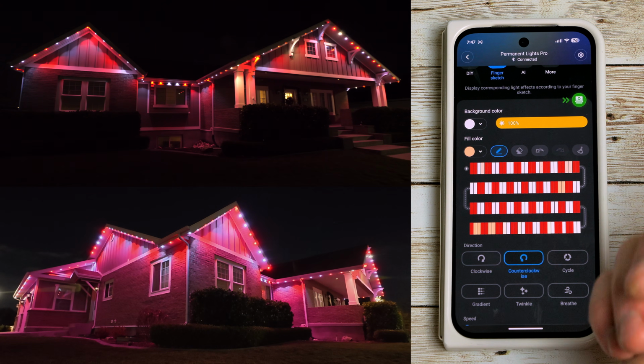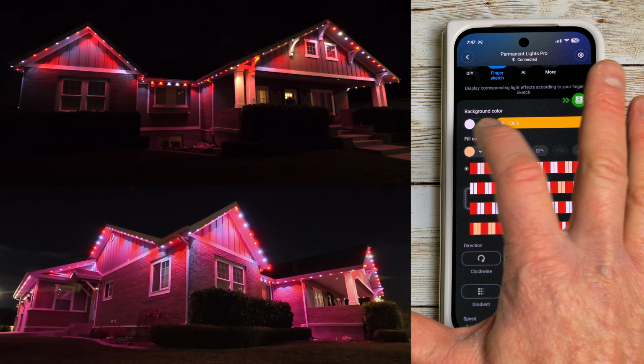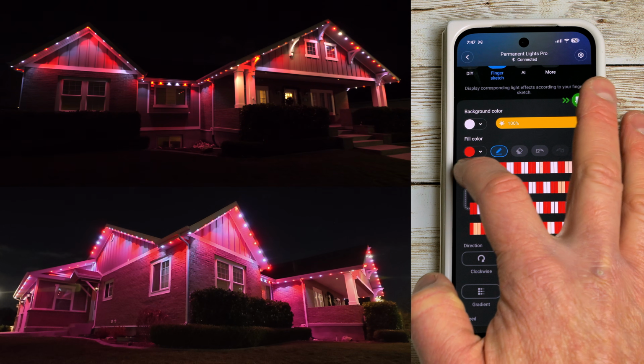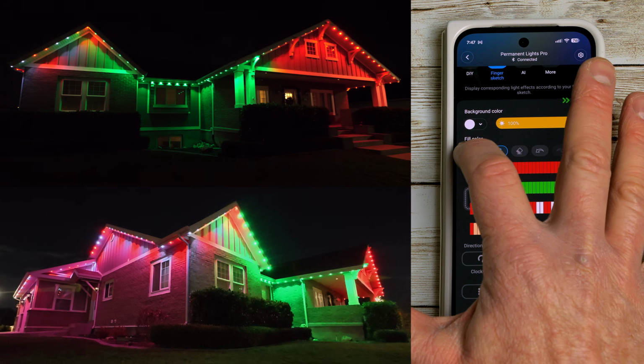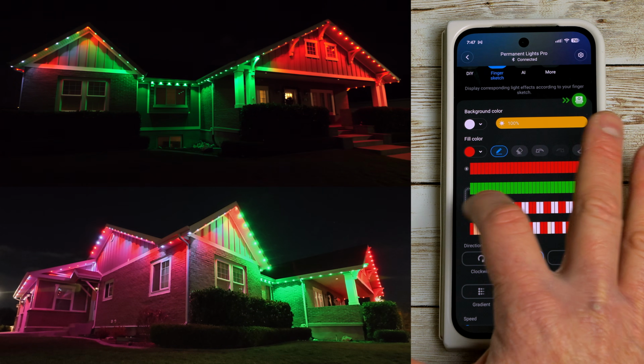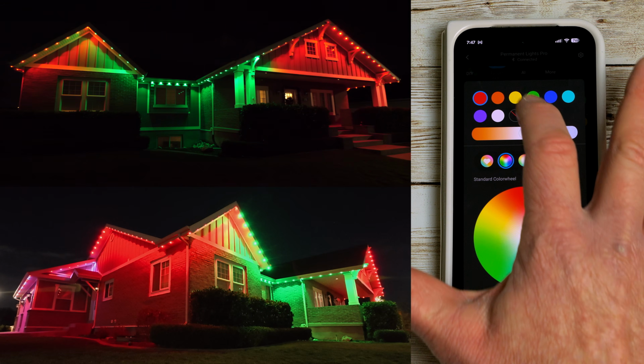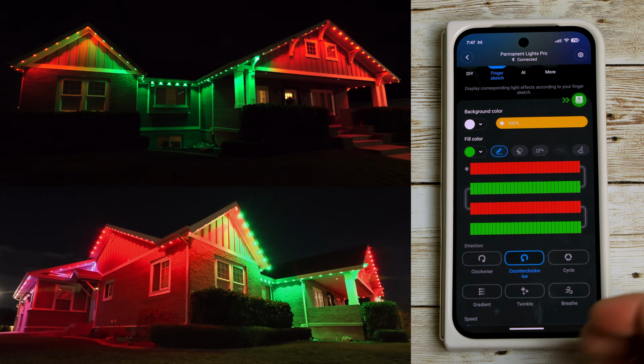So if I wanna go through, let's say I wanna create another one. We're just gonna make this simple. We're gonna have all these be red and we're gonna have all these be green. And you could go through and do the gables or different parts of your home a specific color so it looks nice.